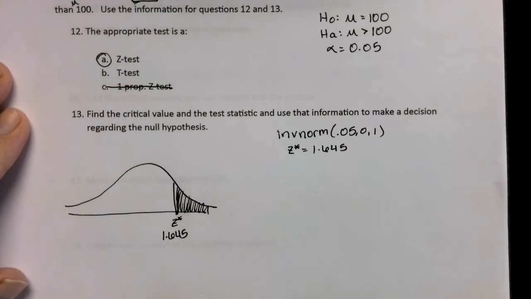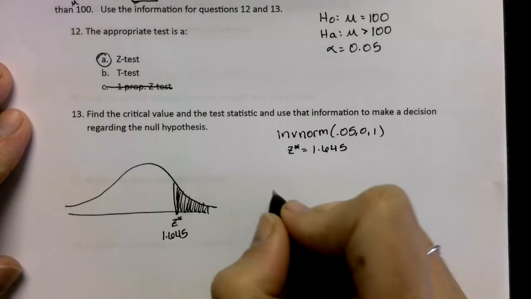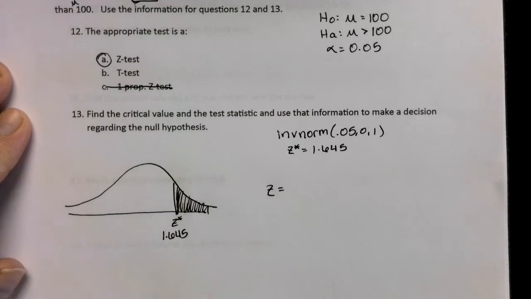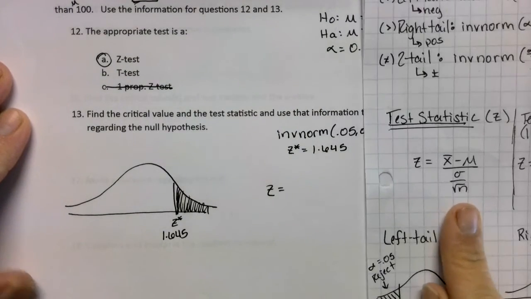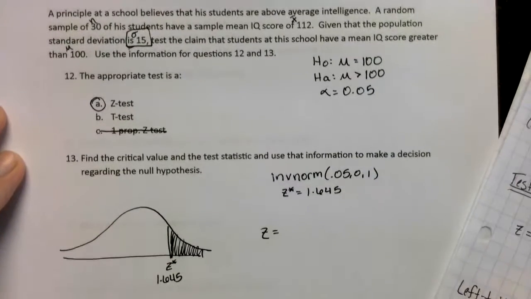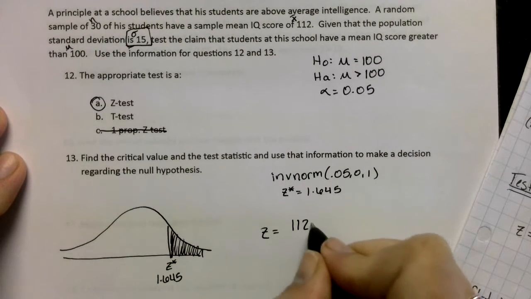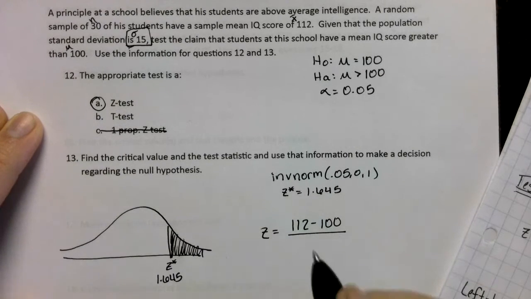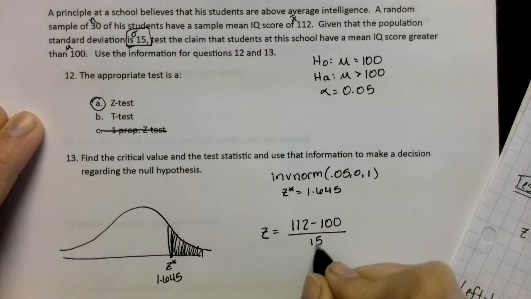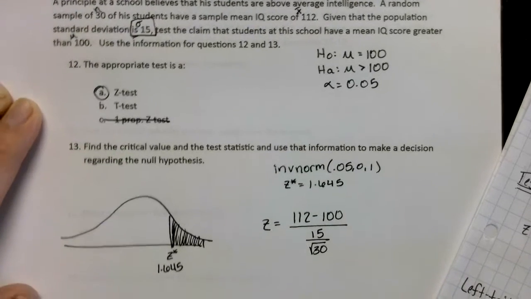Now you could run this in the calculator. I'm going to go ahead and just do the formula though. So the formula for the test statistic, I'm going to do X bar minus mu. So my X bar was 112 minus mu was 100 over sigma divided by square root of n.